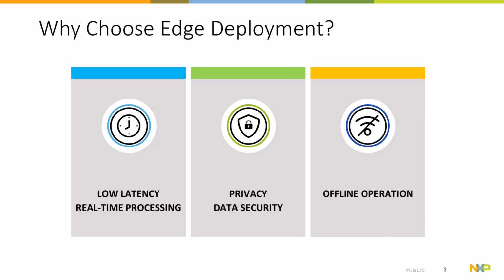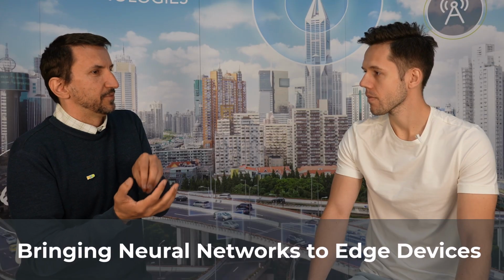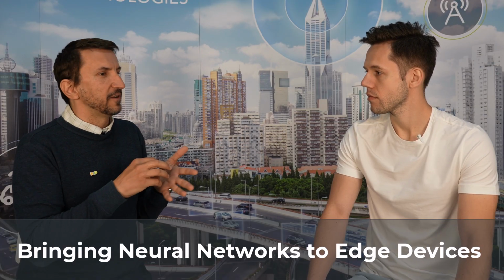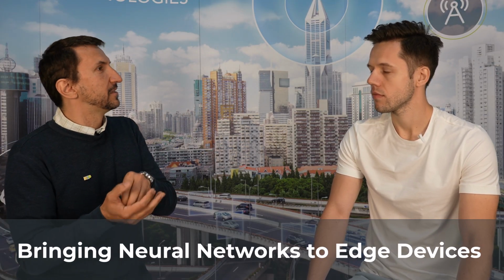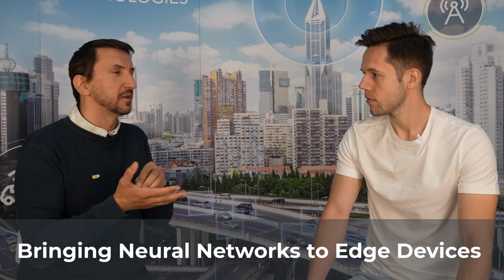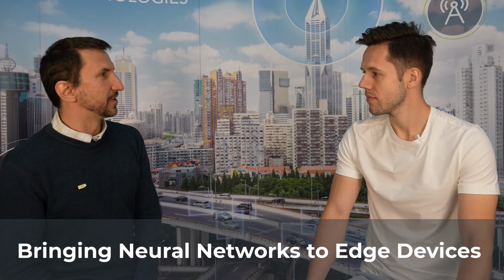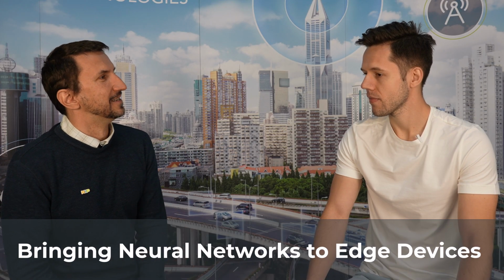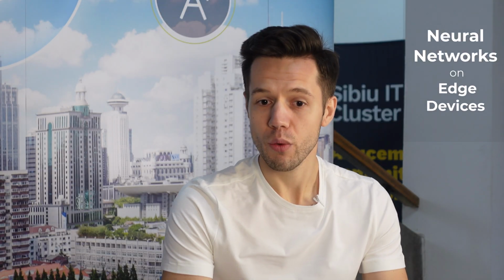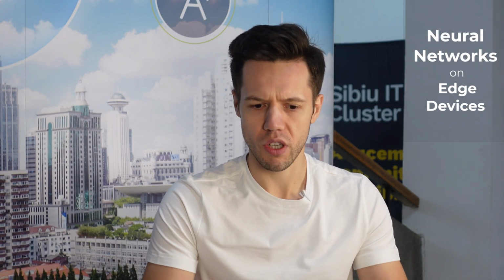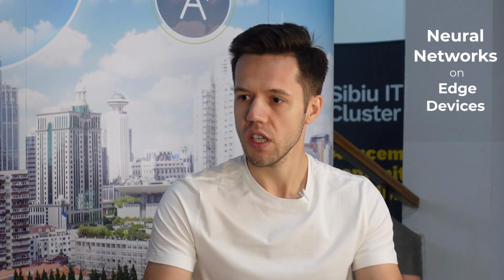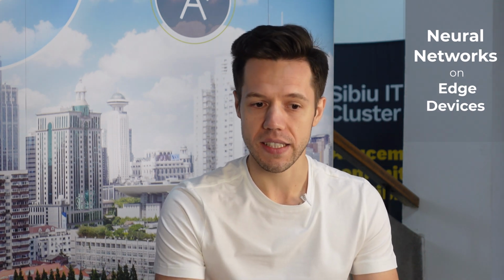But deploying on edge devices presents some challenges, because edge devices, compared to the cloud, have limited compute power. They should be low power in consumption, and usually they come with limited memory. How do we deploy the network there? What is the trick? We have a couple of techniques to make the network smaller, so we don't have to deal with huge and complex networks.